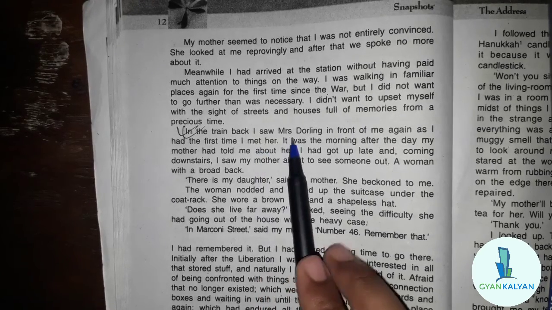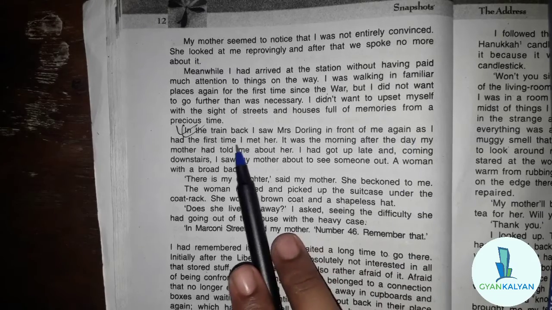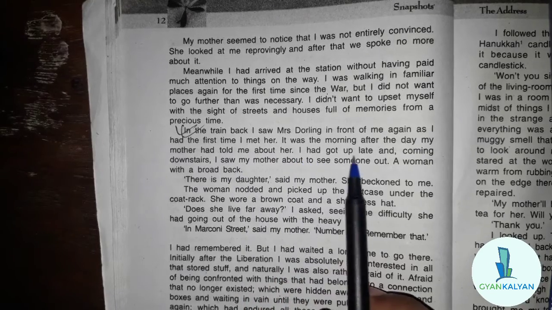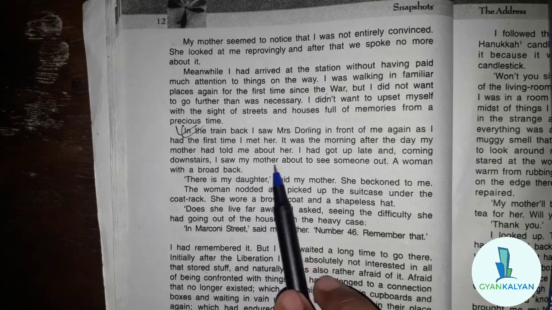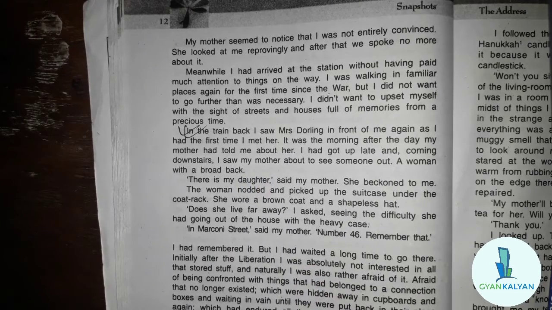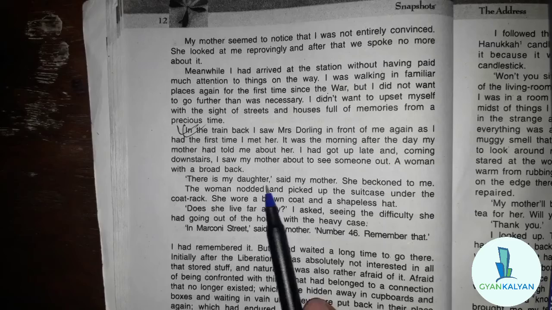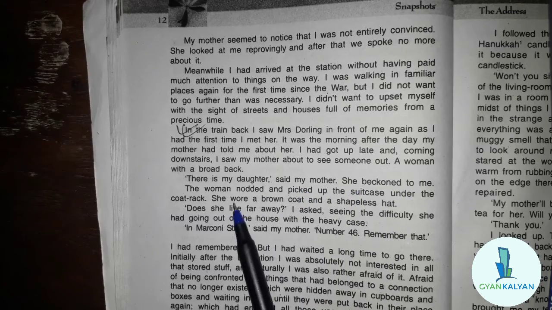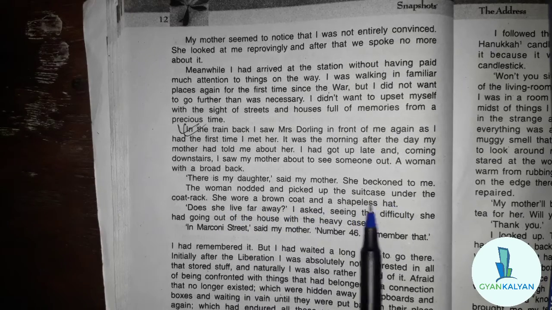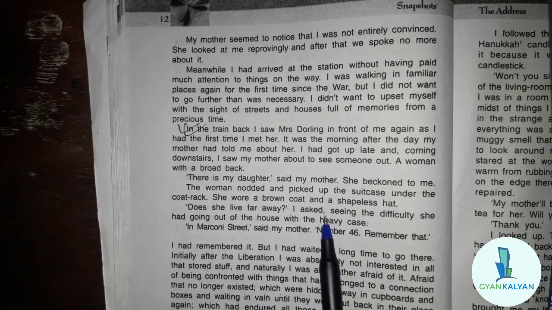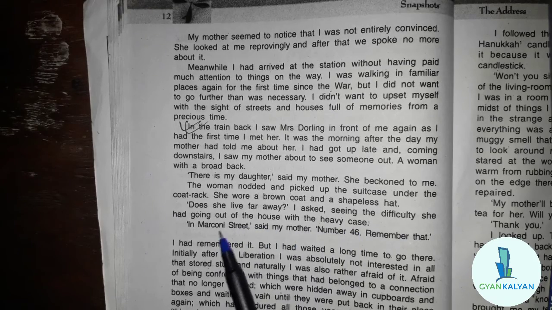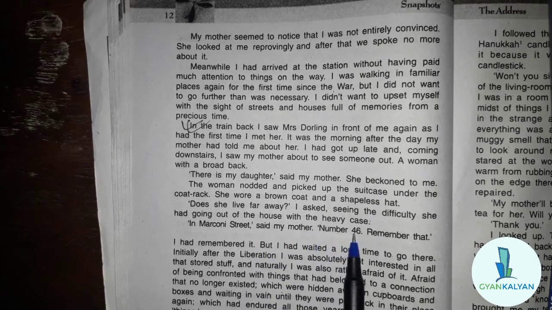In the train back, I saw Mrs. Darling in front of me again as I had the first time I met her. It was the morning after the day my mother had told me about her. I had got up late and coming downstairs, I saw my mother about to see someone out, a woman with a broad bag. "There is my daughter," said my mother. She beckoned to me. The woman nodded and picked up the suitcase under the coat rack. She wore a brown coat and a shapeless hat. "Does she live far away?" I asked, seeing the difficulty she had going out of the house with the heavy case. "In Marconi Street," said my mother. "Number 46, remember that."